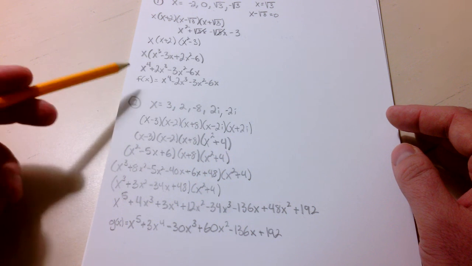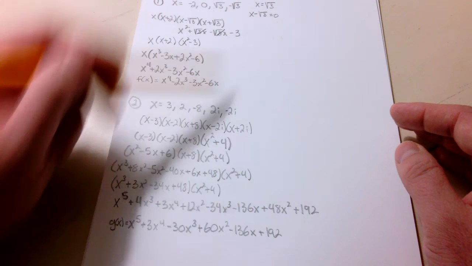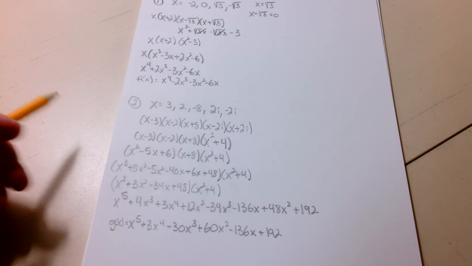So this is how we create polynomials from irrational roots and imaginary roots. And there are more examples we can do as well. But that's another way of making polynomials.